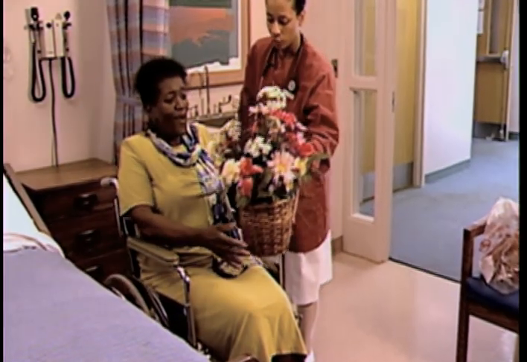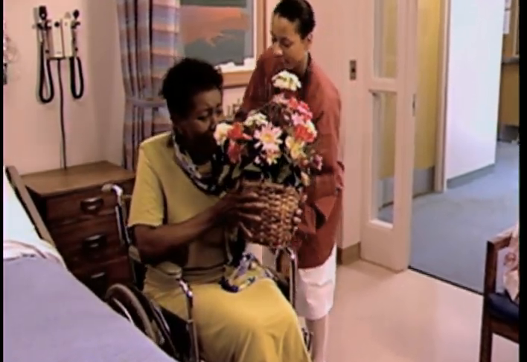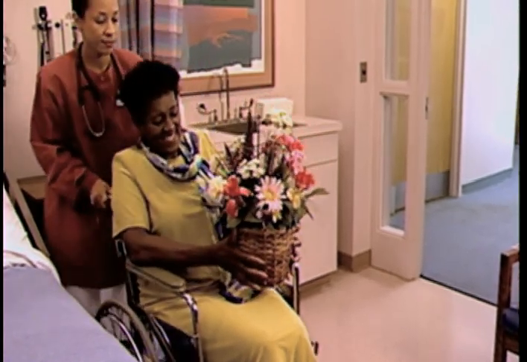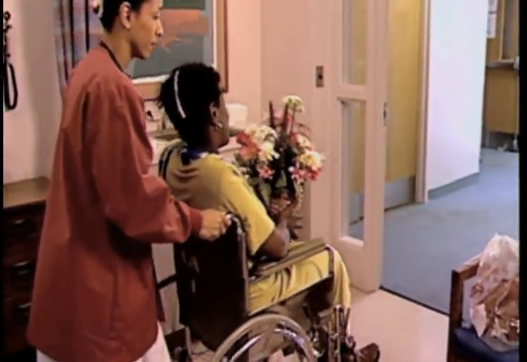For your patient with renal failure, this knowledge can help you provide the best possible care and can help her lead a fuller, richer life.